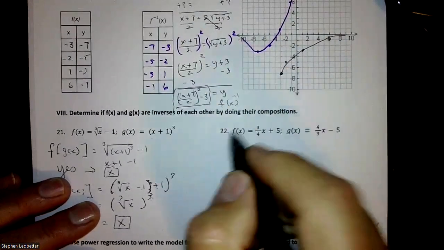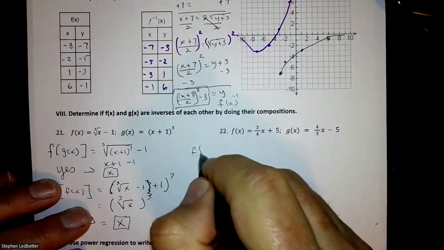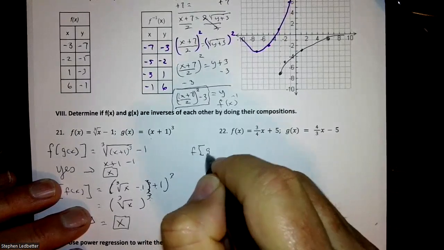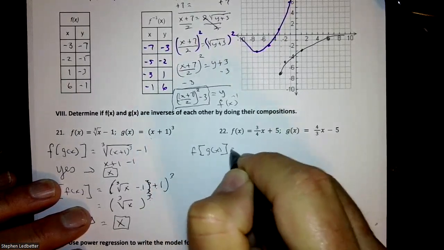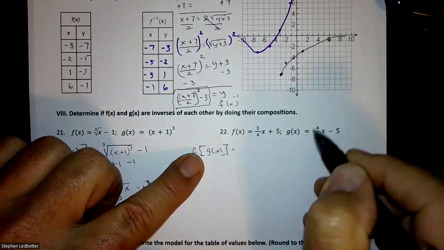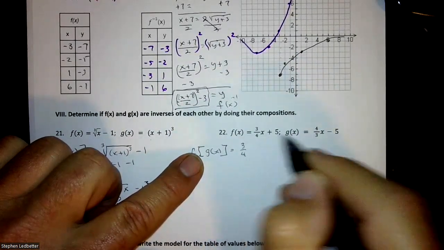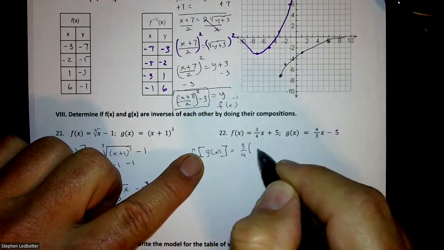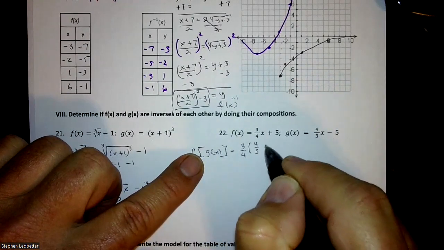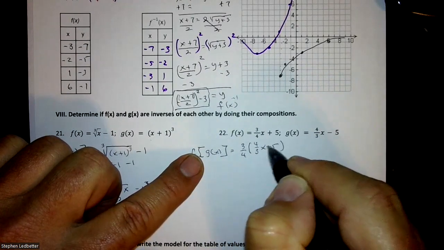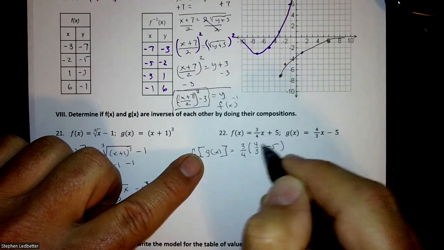All right, so let's do the same thing here. So we're going to say f of g of x. So we're going to put the g inside this. So all this is going to go for x. So instead of x, I'm going to put all this. And I put the parentheses because that represents the x. See, all this represents the x.